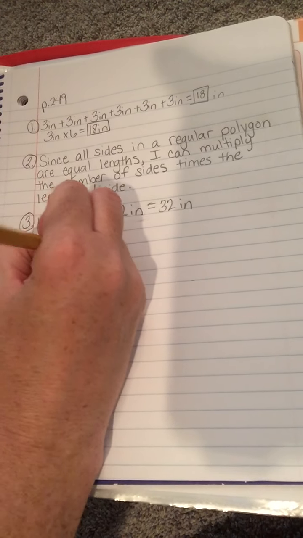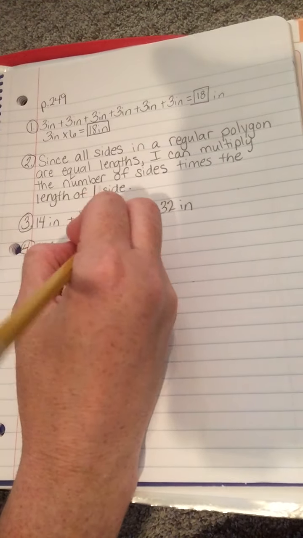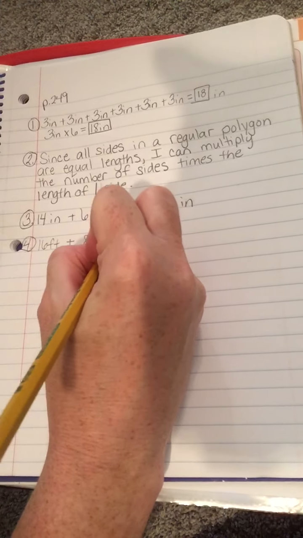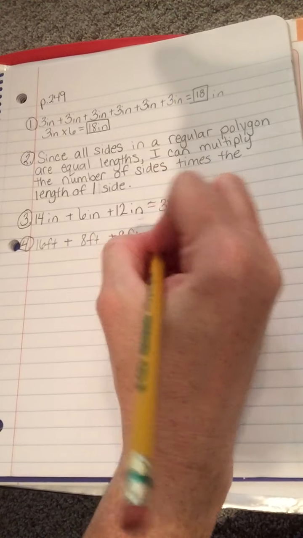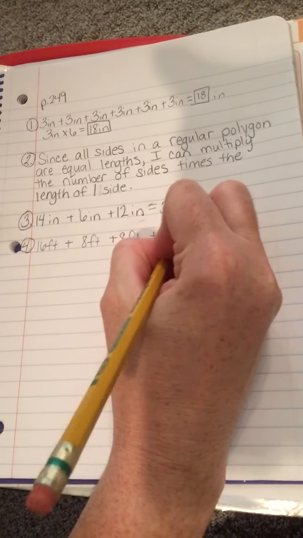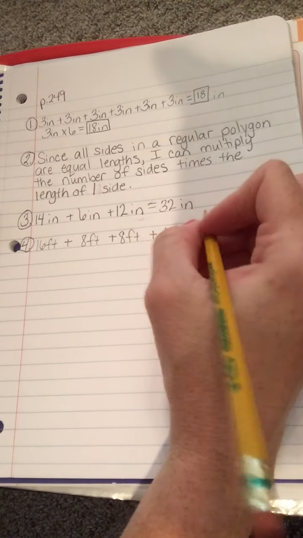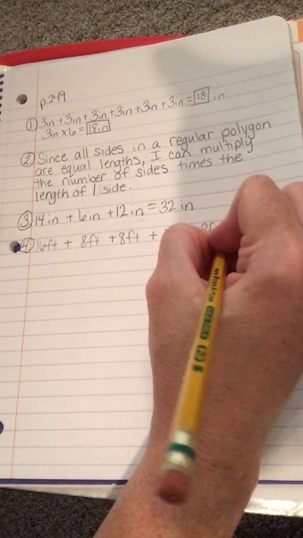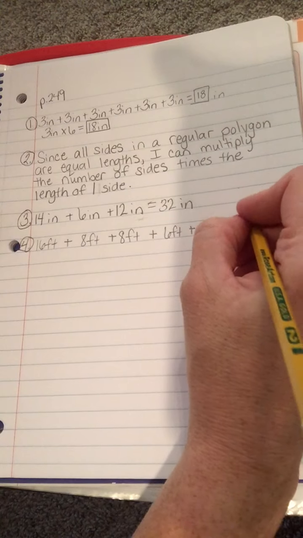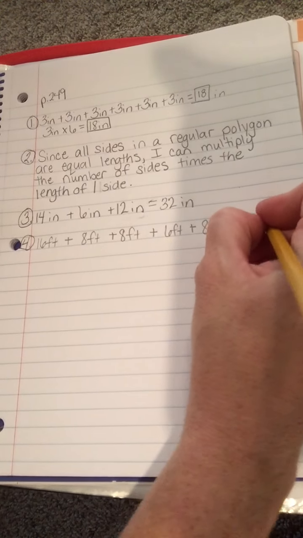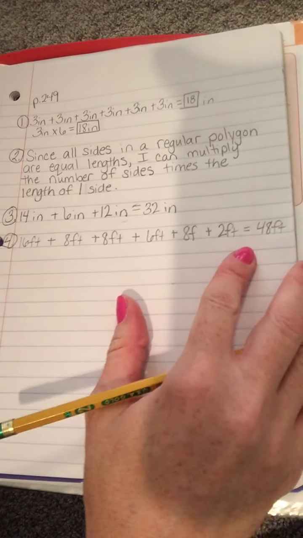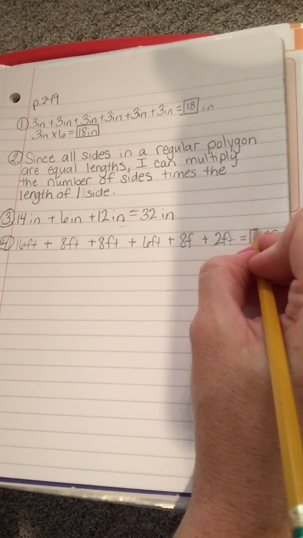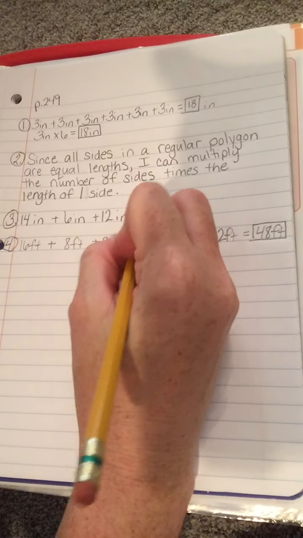So you would write 16 feet plus 8 feet plus 8 feet plus 6 feet plus 8 feet plus 2 feet, and it equaled 48 feet. Can you see the end of my paper there? 48 feet, and I'm going to box my answer. I should have boxed my answer up here too.